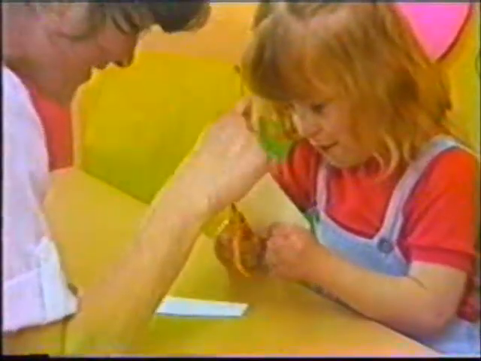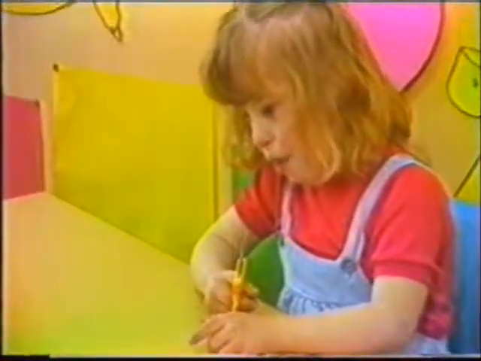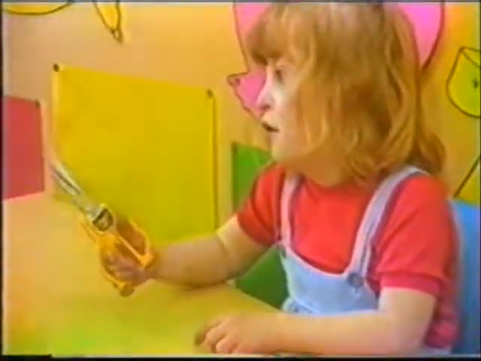Oh, beautiful. Good girl. You've cut the square in 2. We do some more? More, right.